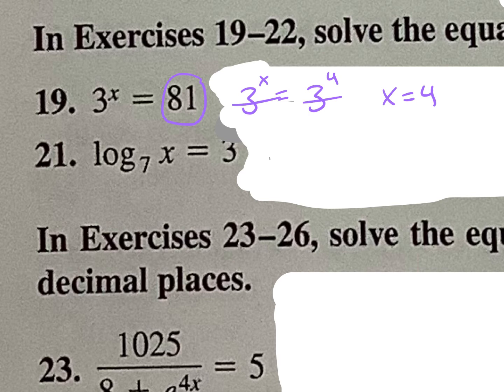I'll do 21 also. So if I have log base 7 of x is equal to 3, how can I get rid of that log base 7? Make my big base 7. So then this cancels, so I have x is equal to 7 to the 3rd power. 7 to the 3rd power is 343. So that's my answer.